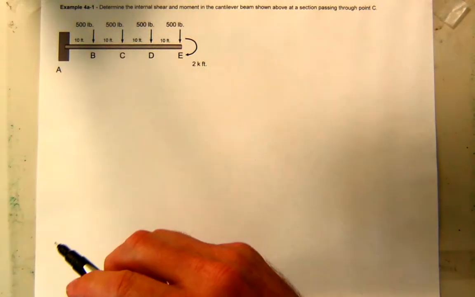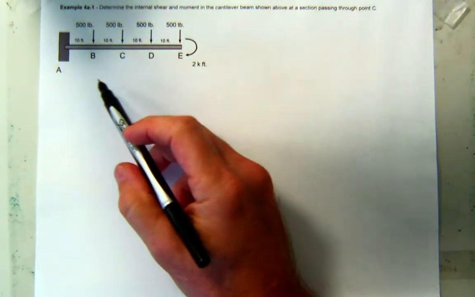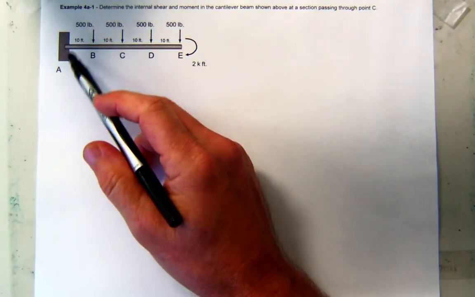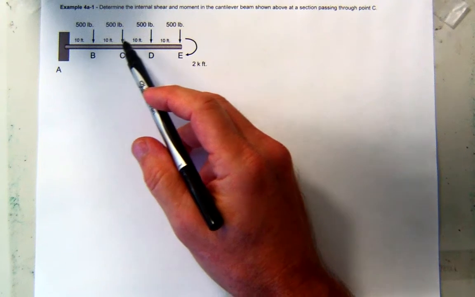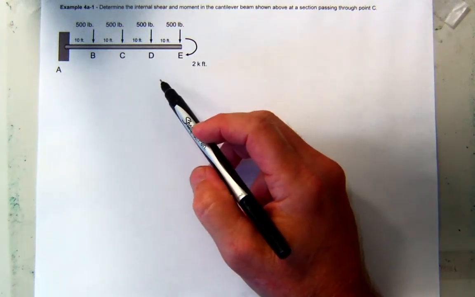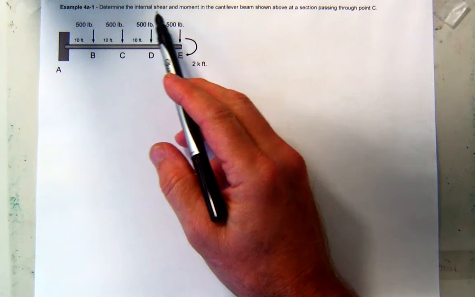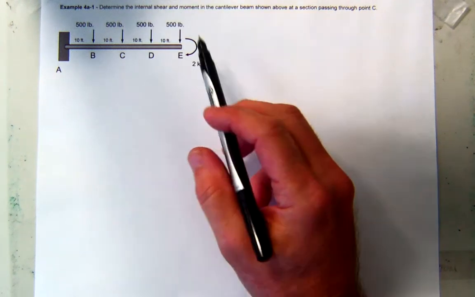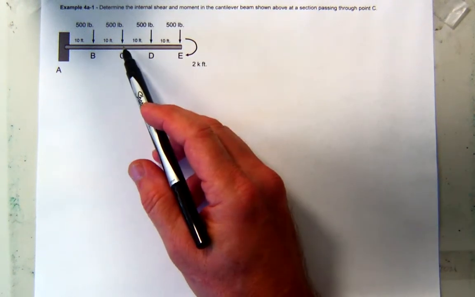Is that better? Yeah. So we've got a cantilever beam, and you can see there's a fixed connection at A, and we've got all these different forces applied, and there's even a moment applied out here on the end. We want to find the internal shear force and bending moment in the cantilever at a section through C.